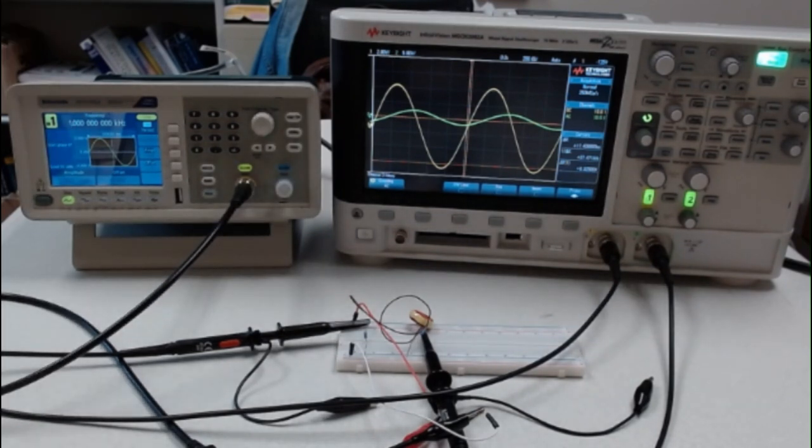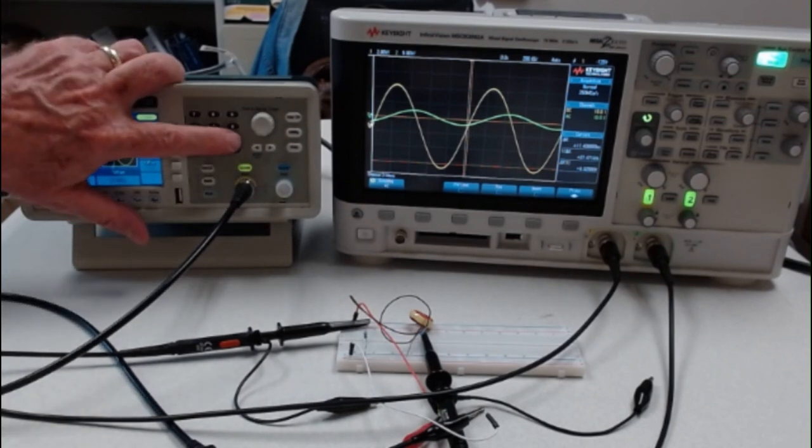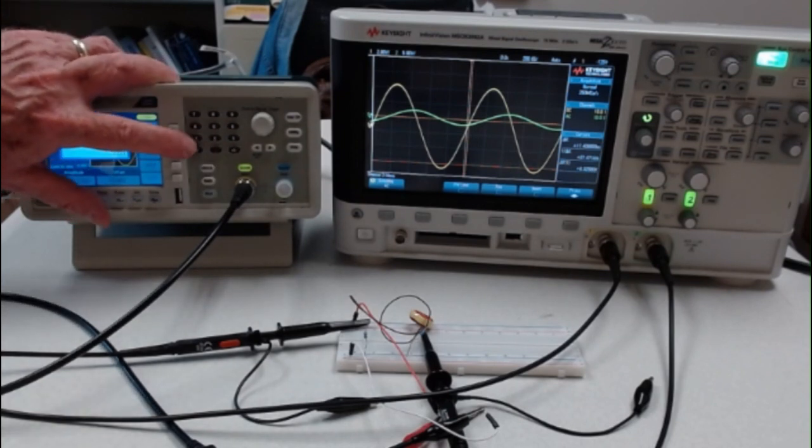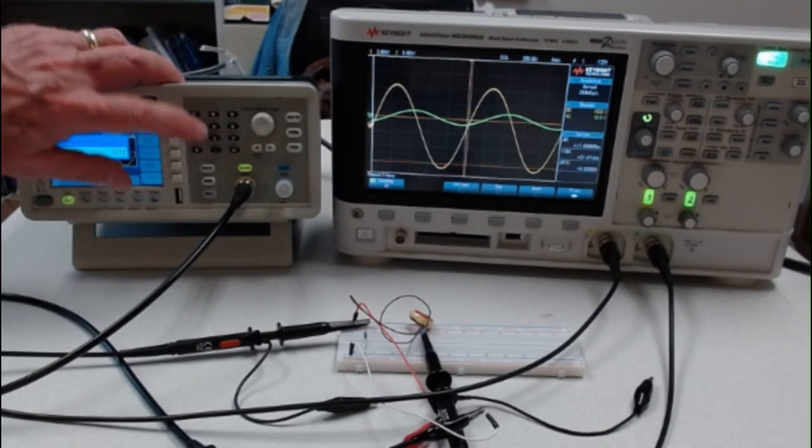So let's go now. It says repeat this at 1 kilohertz, 3 kilohertz, and 5 kilohertz. So 1 kilohertz, we're almost there at 3,000 hertz.